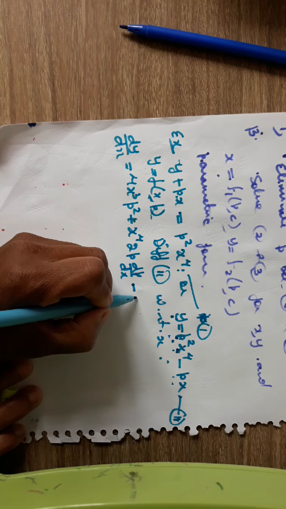Now, the left-hand side gives you p only, because dy/dx is equal to p.